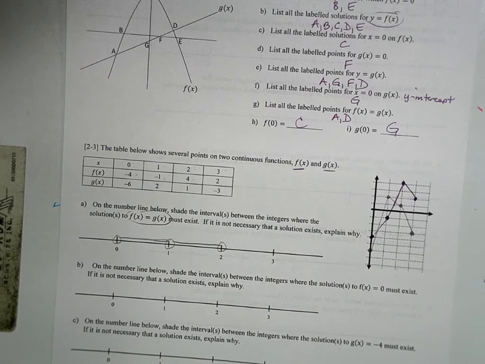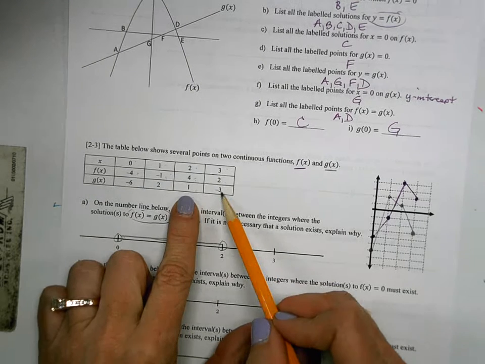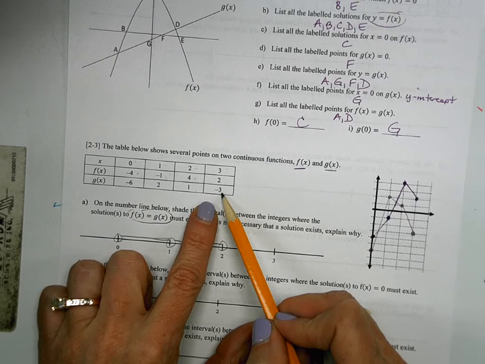Any ideas? Trying to figure out how to do this without having to graph it. Jason. Any ideas? You got a thought? Going from 4 to 2 and going from 1 to -3, there's no numbers where they're the same. Like 4 to 2, 4, 3, and 2 don't interfere with 1, -1, -2, and -3. Okay. There's no place where they're the same.